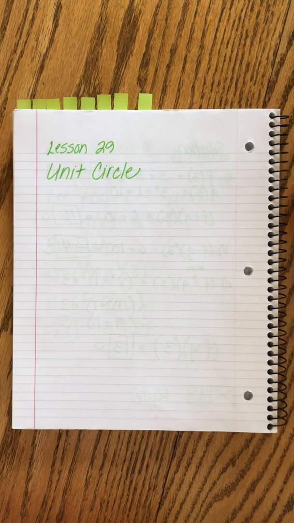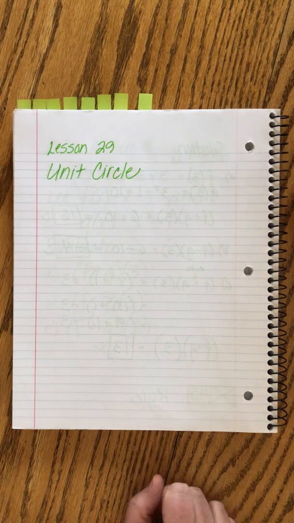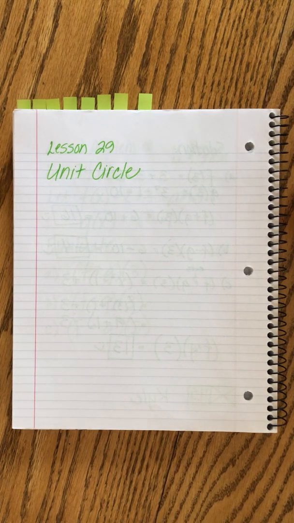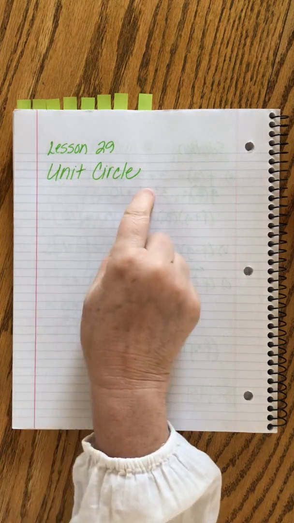Saxon Advanced Mathematics, lesson 29. This is a trig lesson, and it's a cool one, although I'm going to postpone a lot of the coolness for later. So let me tell you about that. The first topic is called the unit circle.